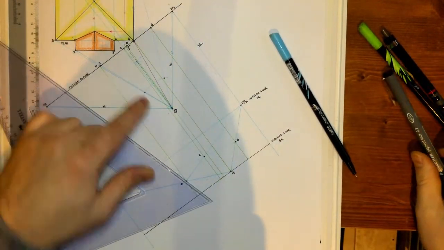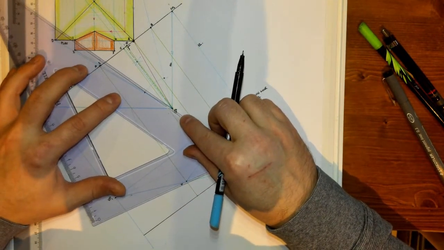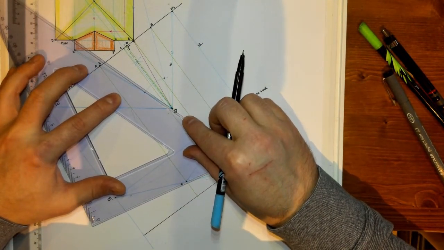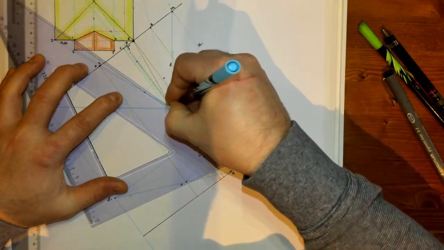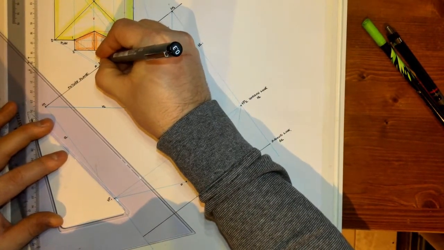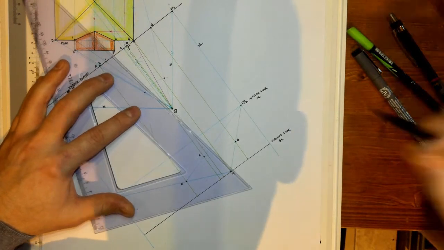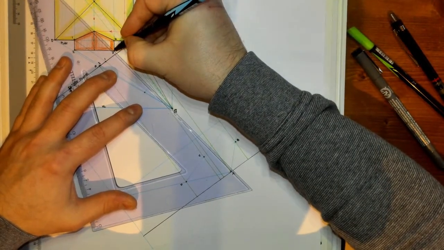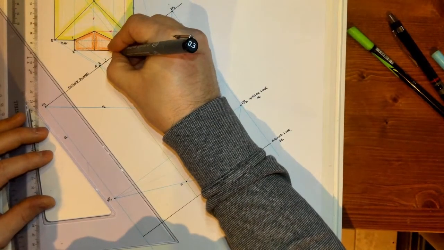Okay, and I would say that you should always do that one line at a time. Very easy to get confused here in the long run. Then I would do point 1, and again mark point 1, and then I'll go to point 3, like so, point 3.